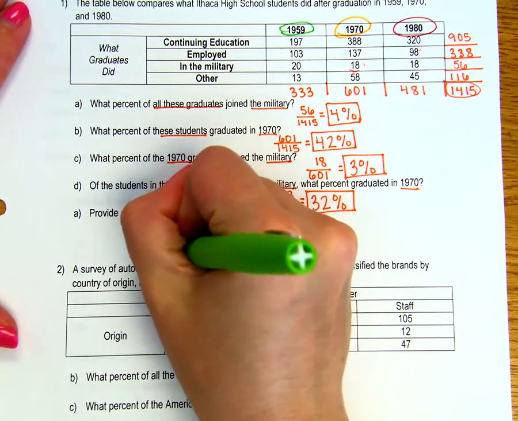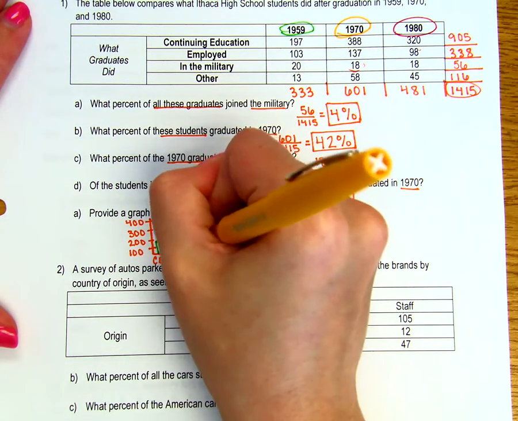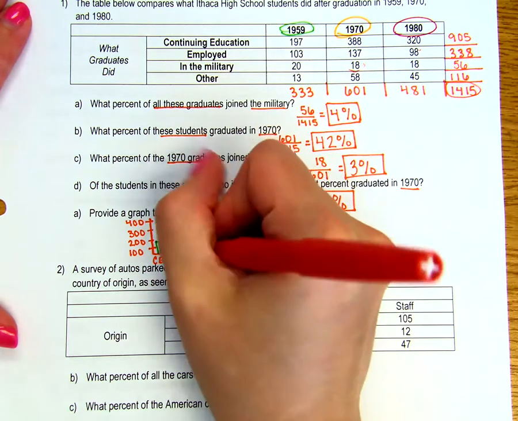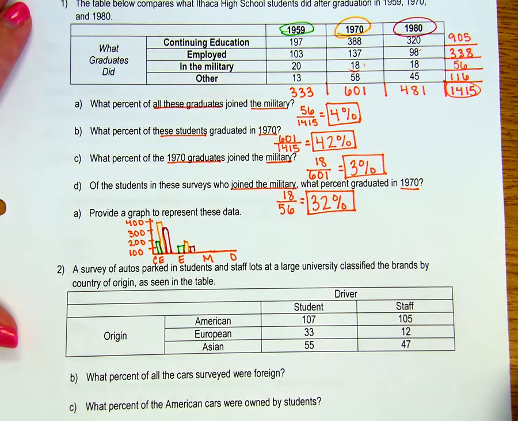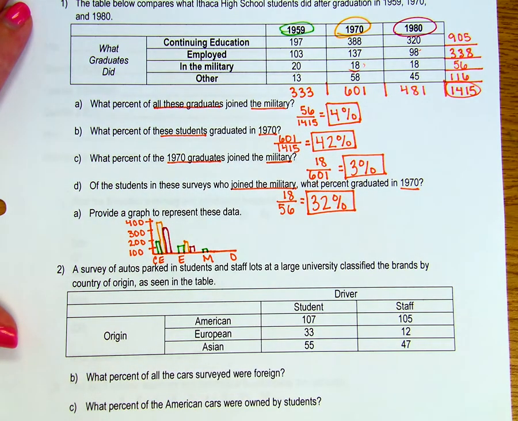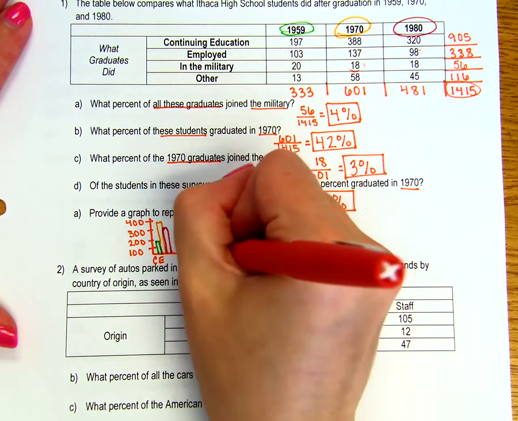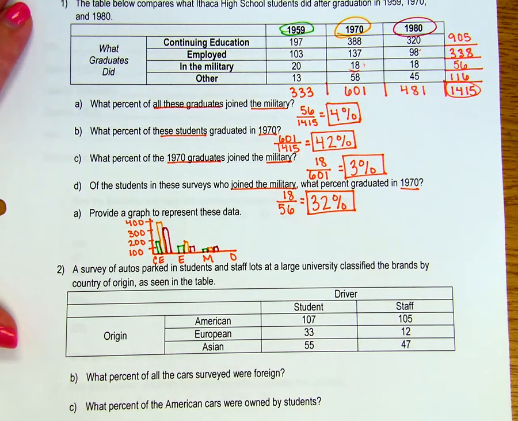So we have about 103, and these bars don't need to be perfect, they just need to be in the general area. If it says it's supposed to be at 98 and you have the bar going all the way up to 400, then it's definitely going to be wrong and you will lose points. But as long as it's within the general area of where it should be, and I can see that you're trying your best, you'll get full credit.